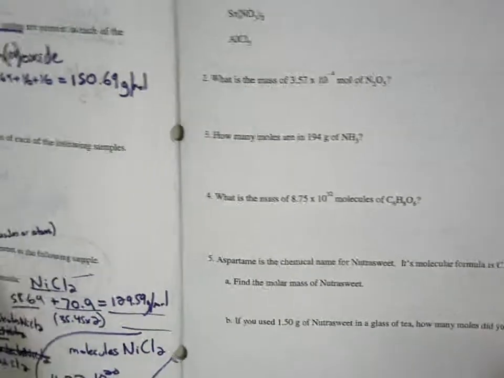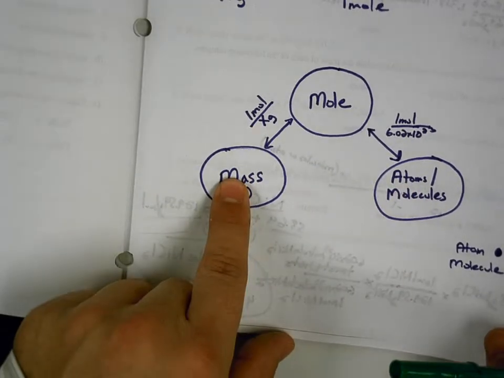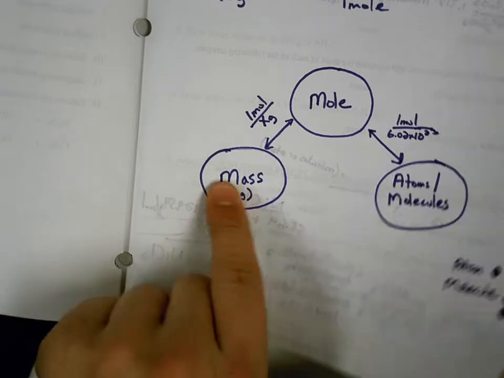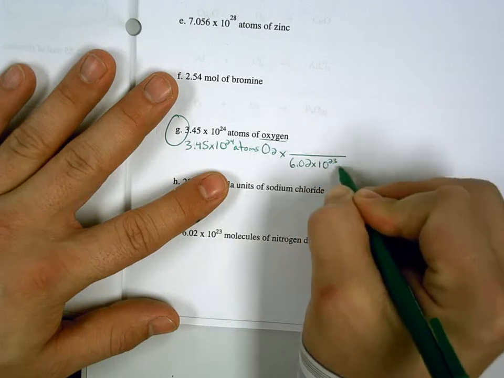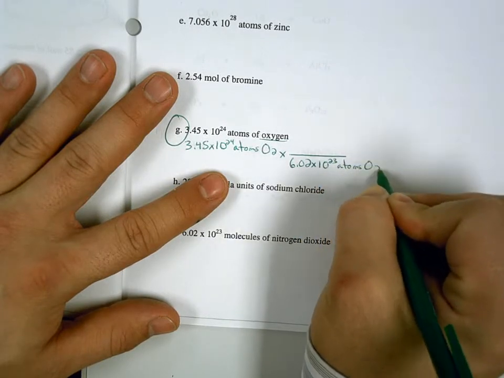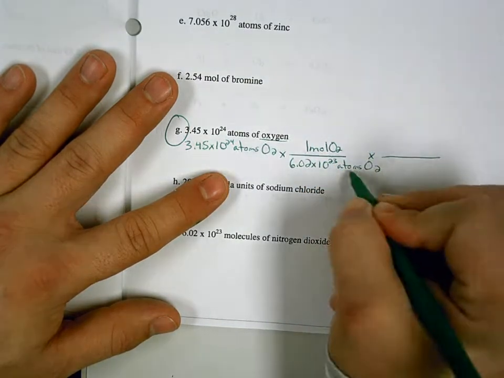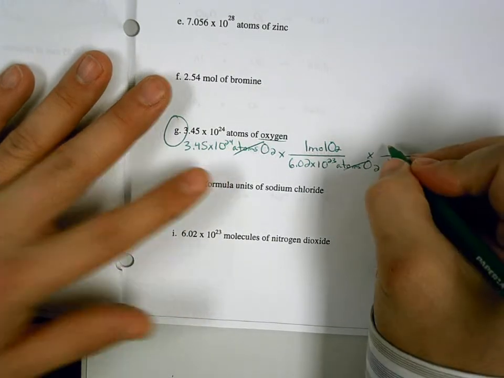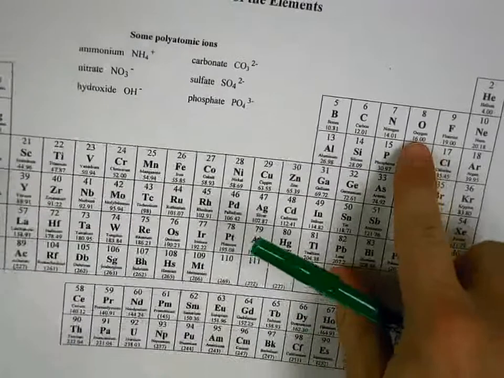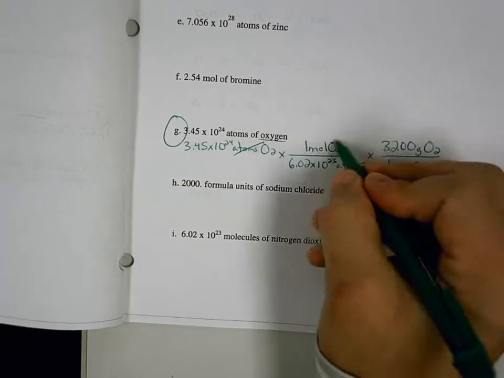So on Mole Island one more time, we're going from atoms to grams. It's going to be a 2-step problem. The 6.02 times 10 to the 23rd atoms of oxygen goes on the bottom. 1 mole of oxygen goes on top, such that our units cancel. And then 1 mole of oxygen goes on bottom. And then if we look on the periodic table, each oxygen atom is 16 grams per mole, so this would be 32.00 grams of oxygen in 1 mole of oxygen.